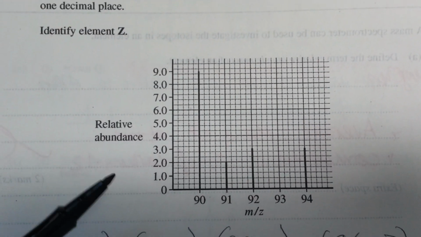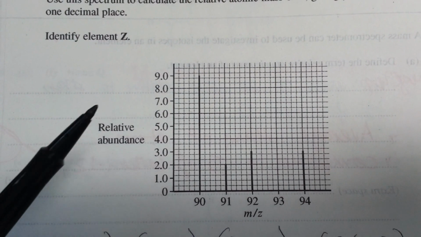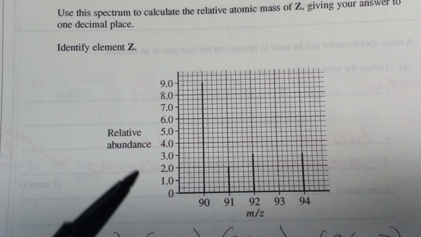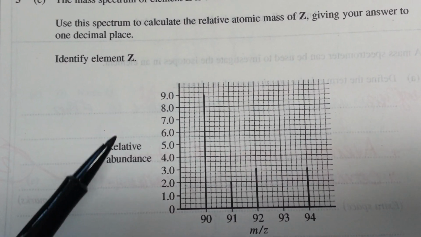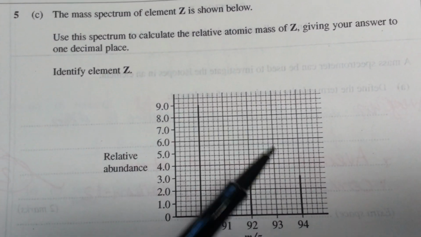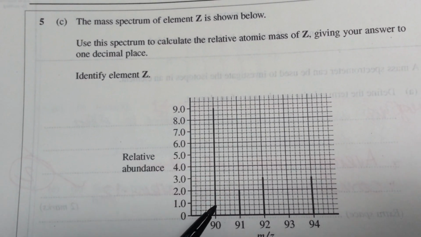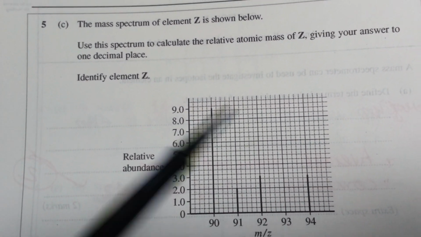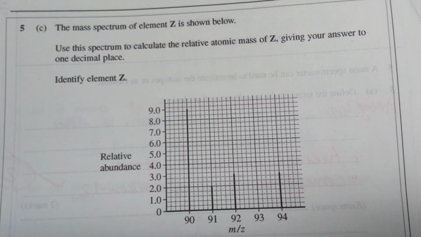For example, here. Now, to identify this element, we've got mass to charge ratio, but we've got relative abundance and not percentage abundance. So naturally what we're going to do is 90 times 9, which is the relative abundance. Do it for all of these, and this time we're going to divide it by the total abundance, which in this case would be 9 plus 2 plus 3 plus 3. So that will give you a total of 17, and you'll be able to get the actual ion.